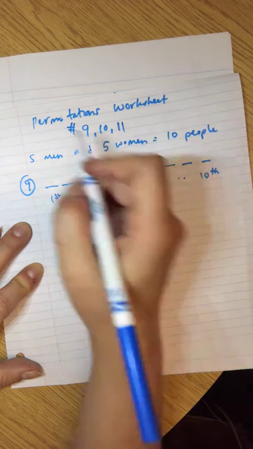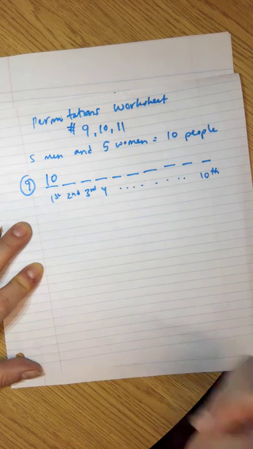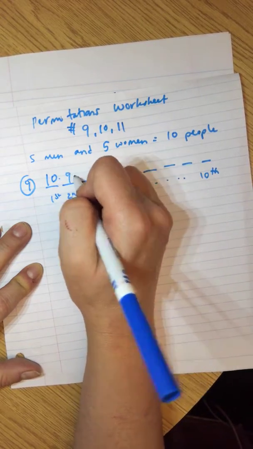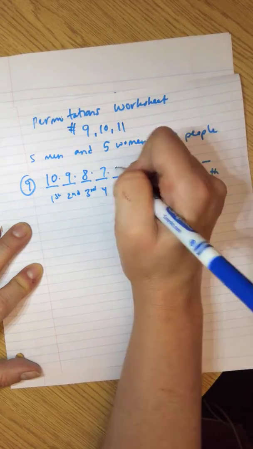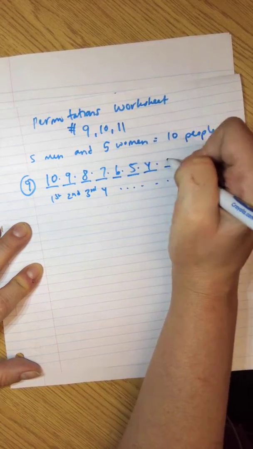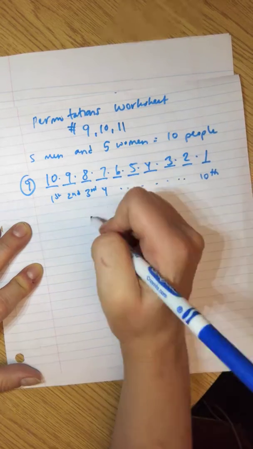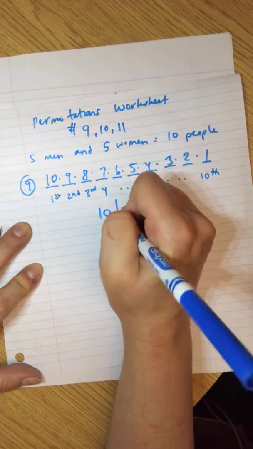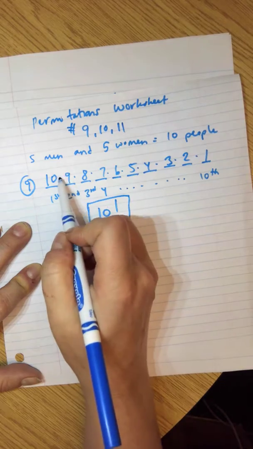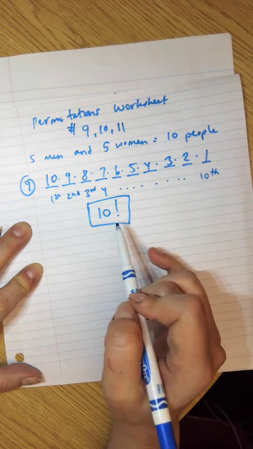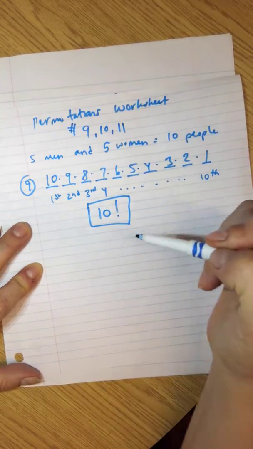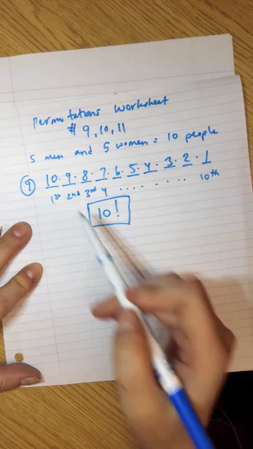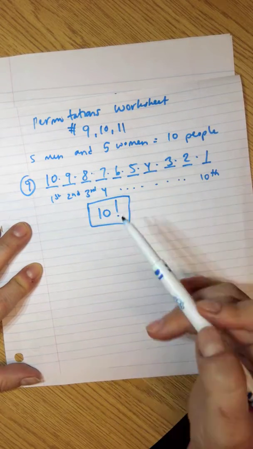Out of 10 people, we have 10 choices for where the first person can stand. That leaves 9 choices for the second person, which leaves 8 for the next slot, and so on until we get a straight up 10 factorial. That's our answer. These are all being multiplied together, that's why I put a dot in there. If 10 people line up with no restrictions, there are 10 factorial possible ways for them to line up. That's what 10 times 9 times 8 and so on means.